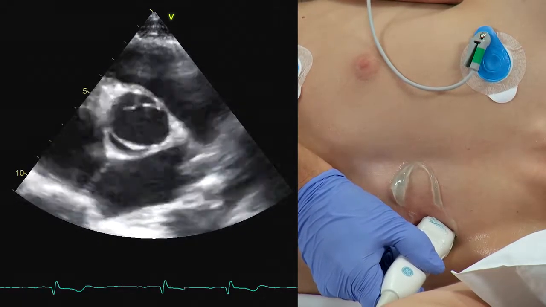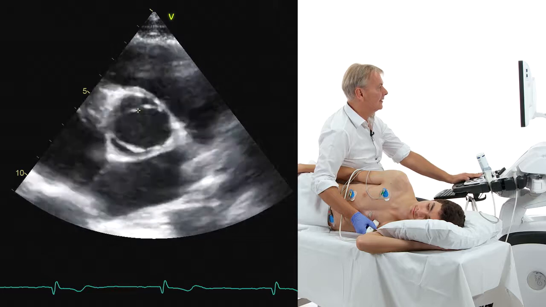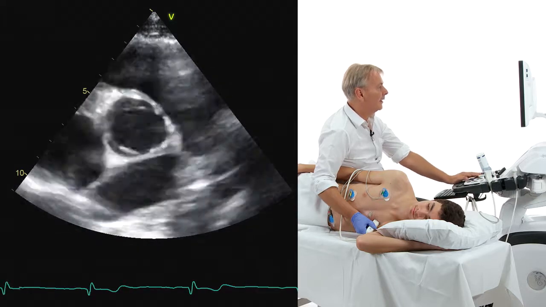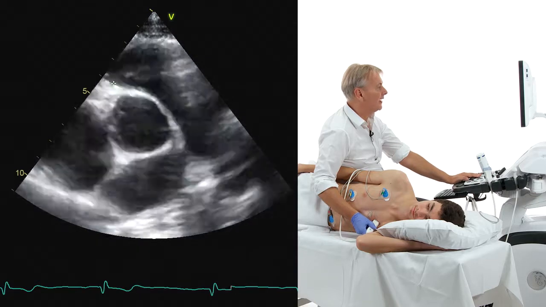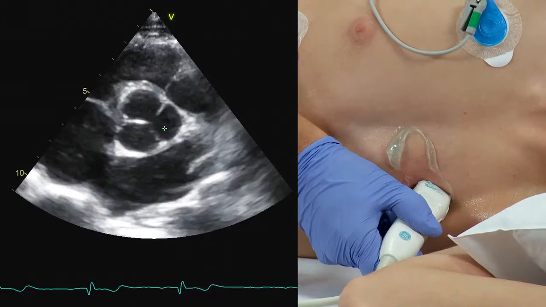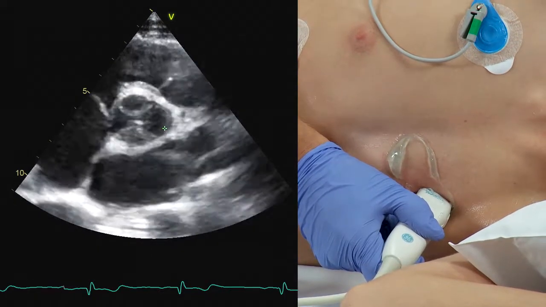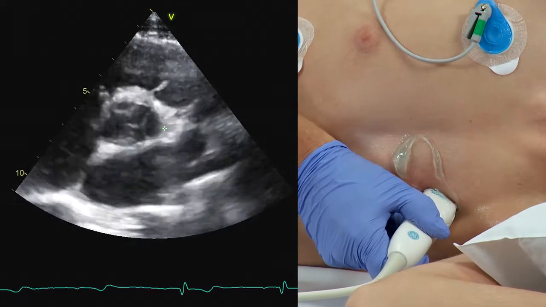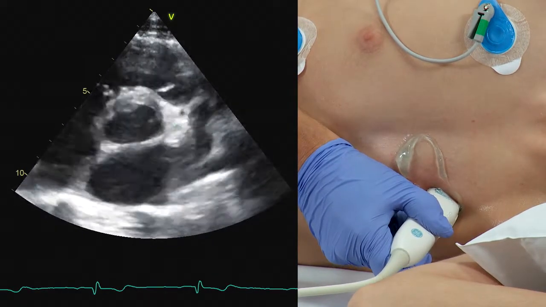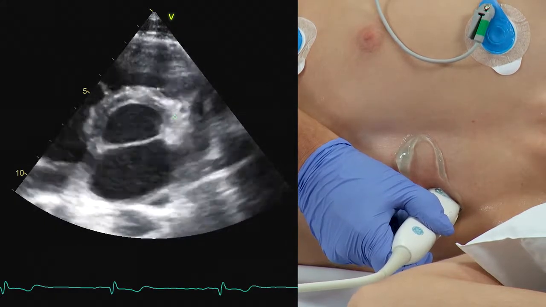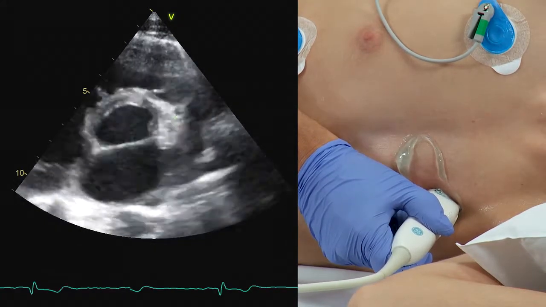Now remember, you've got the three cusps. This is the right coronary, the acoronary, and the left coronary cusp. And coming off of the right coronary cusp, you have the right coronary artery right here. Sometimes it's even possible to see the ostium of the left coronary artery. In our individual here, since he's an ideal model, you can actually see it right here. Sometimes you can even see the bifurcation between the circumflex and the LAD.